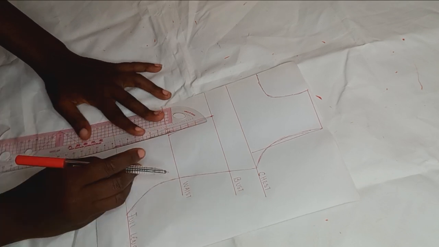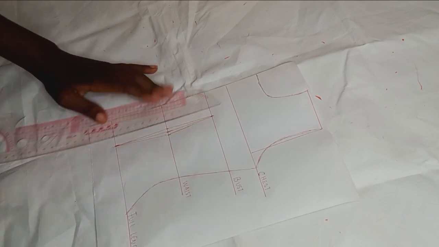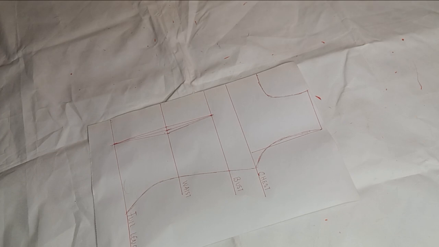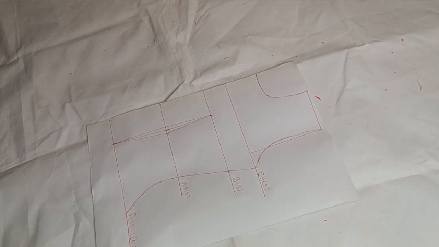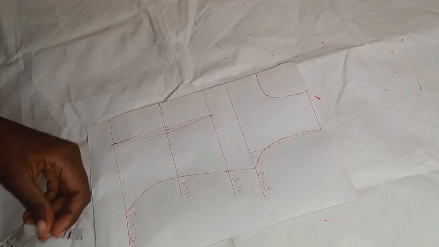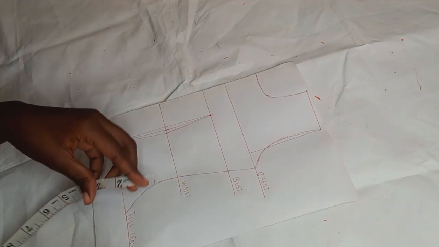Now, do not forget that whilst you are marking out your body measurement, you would mark out the dart you took on in that waist and add it back to your waist measurement so that it is not too tight for you. The next dart we are moving on to is called our side dart.